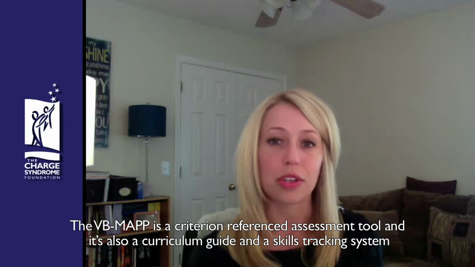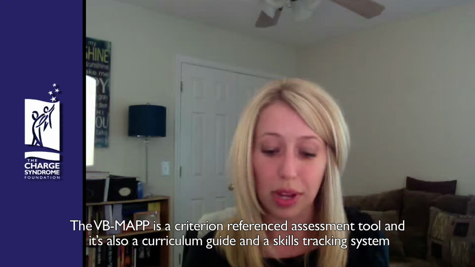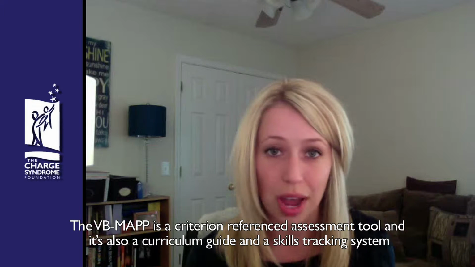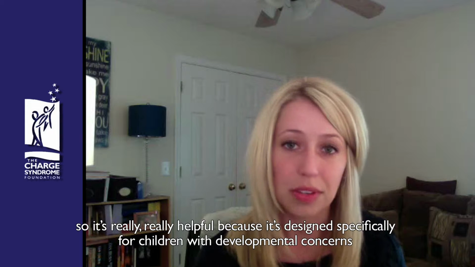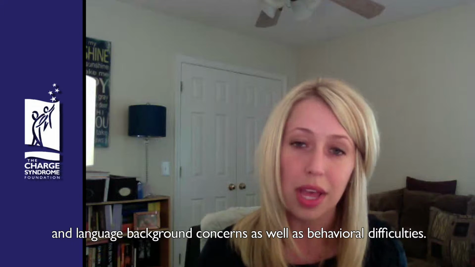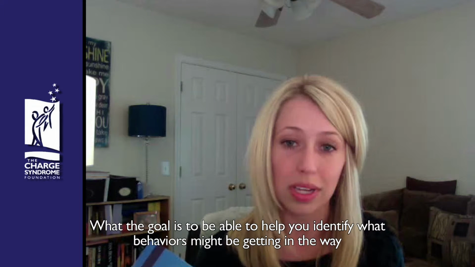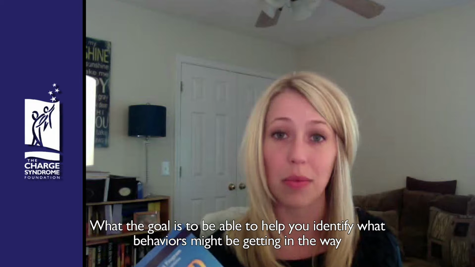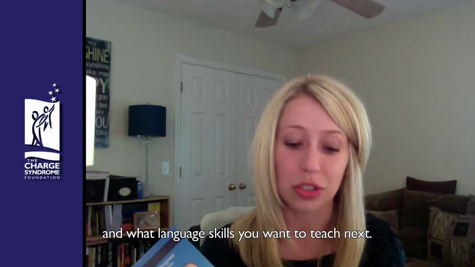The VBMAPP is a criterion referenced assessment tool, and it's also a curriculum guide and a skills tracking system. So it's really, really helpful because it's designed specifically for children with developmental concerns and language background concerns, as well as behavioral difficulties. And the goal is to be able to help you identify what behaviors might be getting in the way and what language skills you want to teach next.